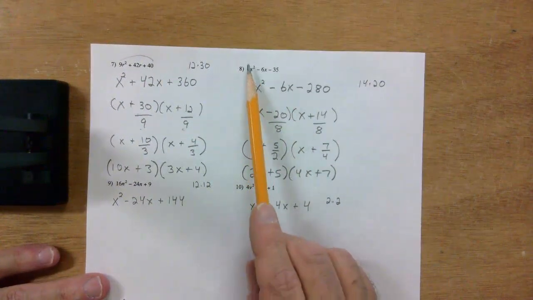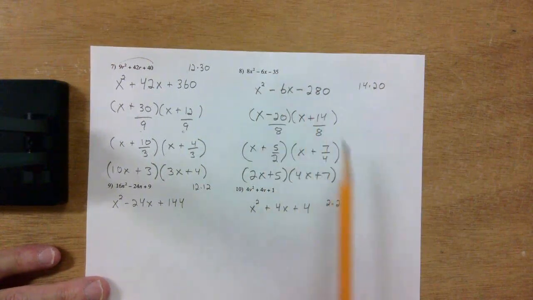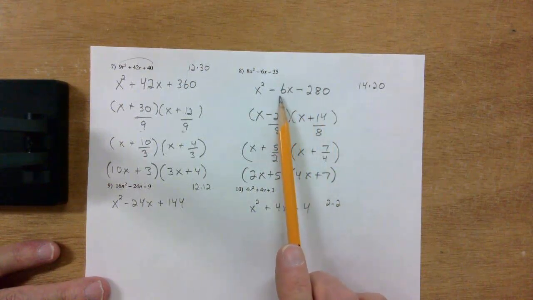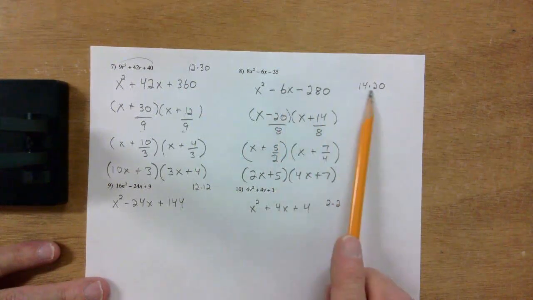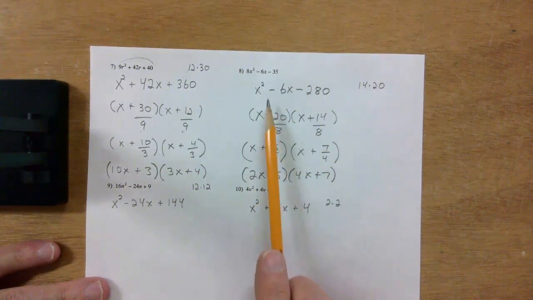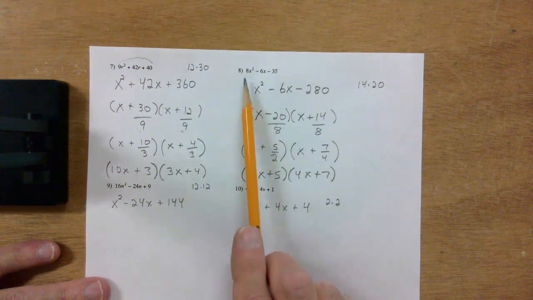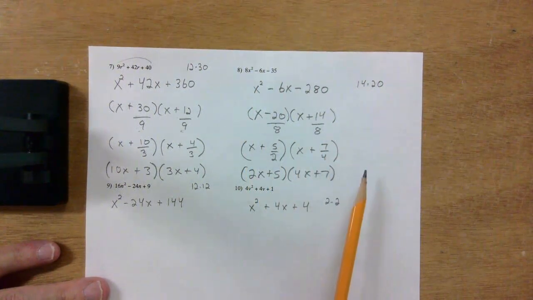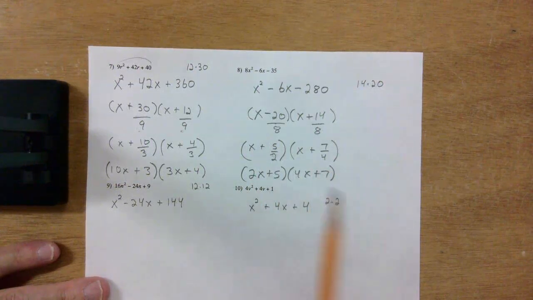Same with number 8. I slid back the 8. 8 times 35 is 280. I had to search a while, but I found 14 and 20. The difference between them is 6. Subtract them, I get 6. So make sure you put the 14 last. The 20 had to go with the negative. Then we slid the 8, so divide the slide. Simplify again. Again, so I'm bottoming up the 4 and the 2.